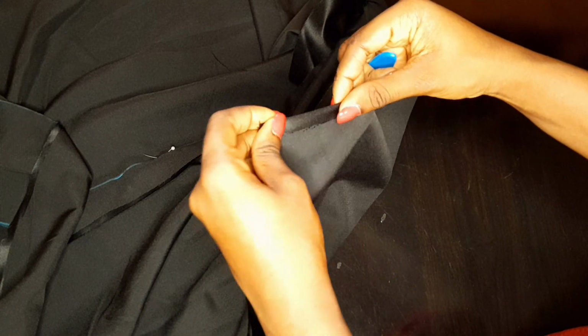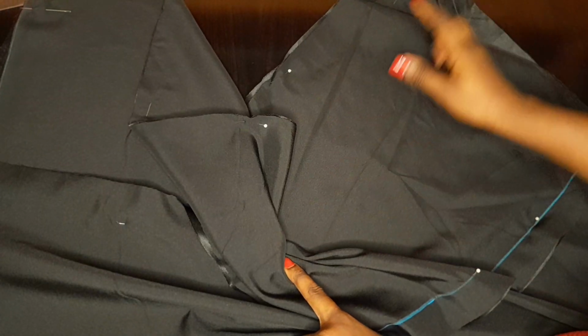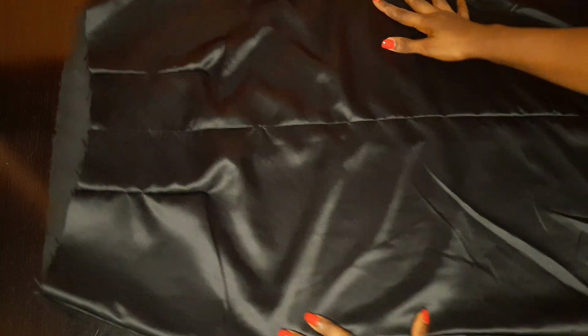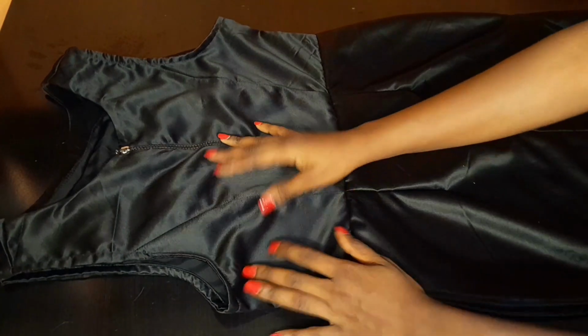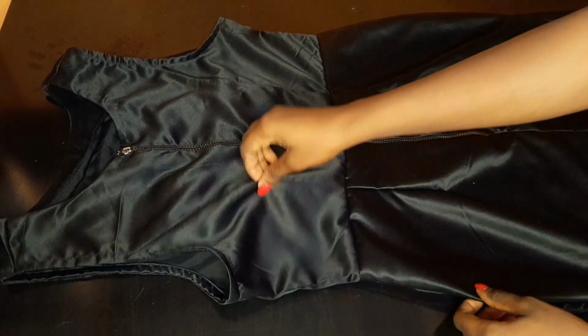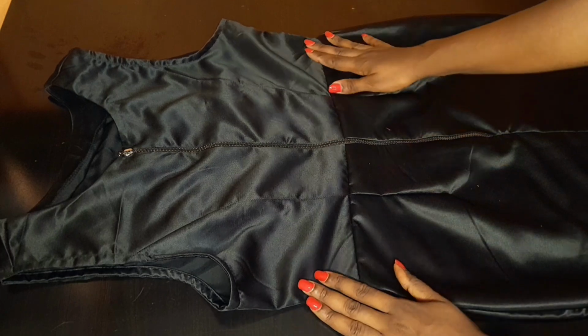Go ahead and fold the hem of the front and the back. Then depending on your seam allowance, go and stitch the skirt part. I want to believe you all know how to do this. So I have done this, and all I need to do is to go give it a good press. I have joined the upper part and the lower part together. I have gone ahead to fix my zipper as well.